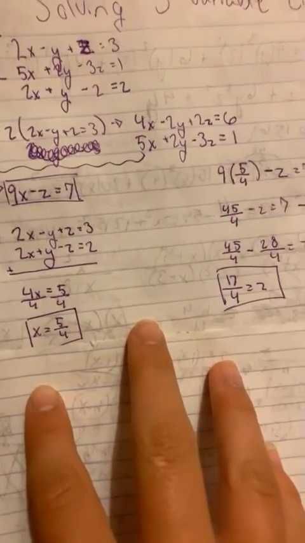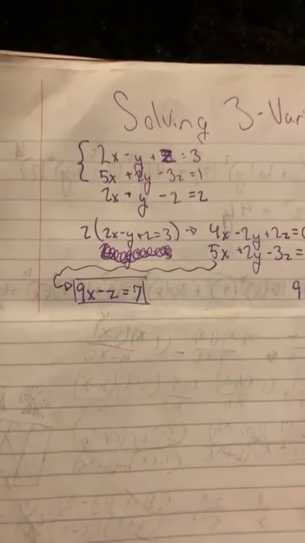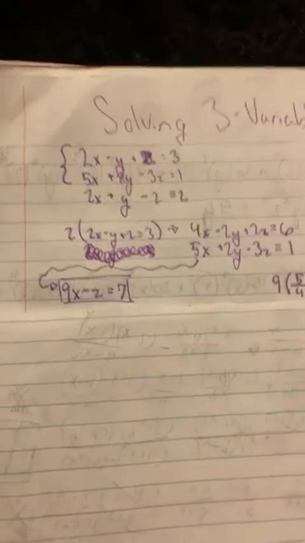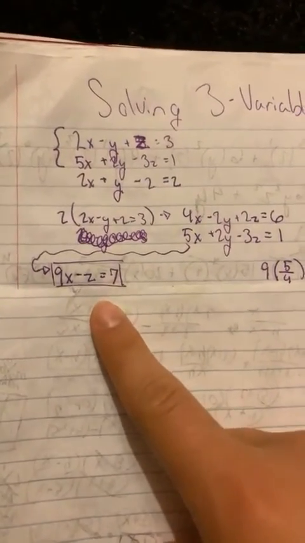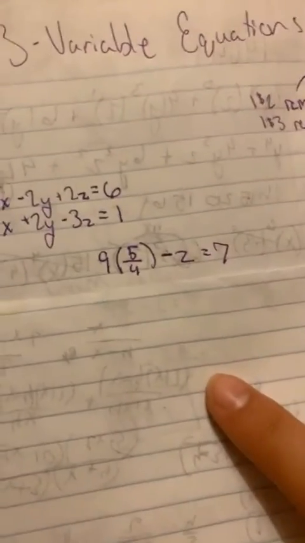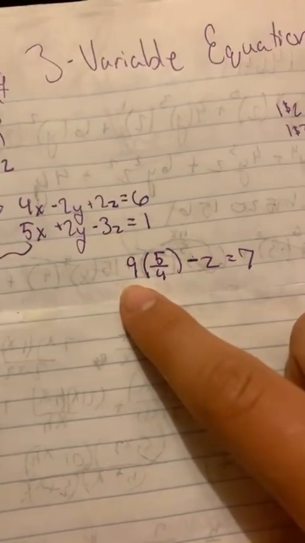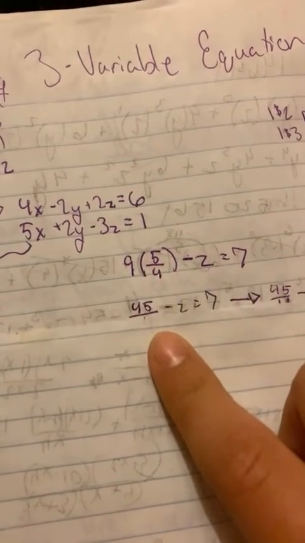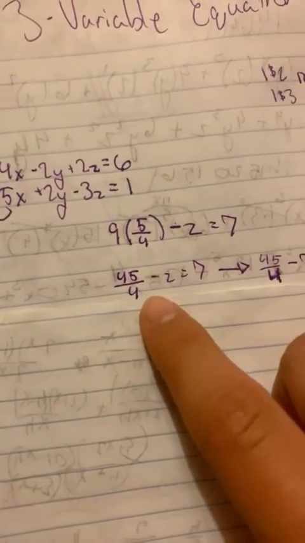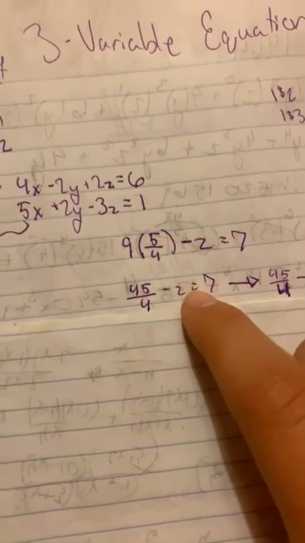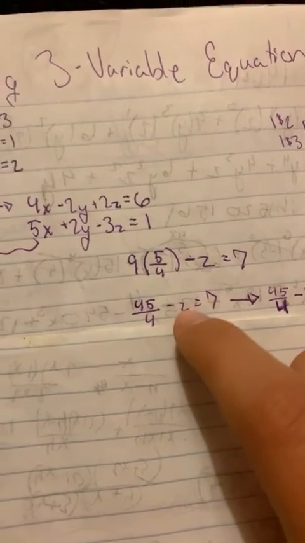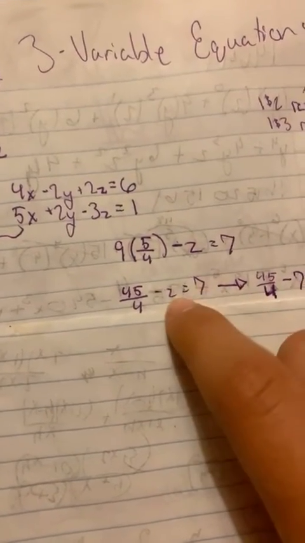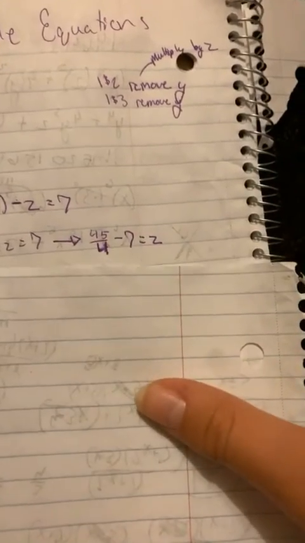That's one of our values, x equals 5 over 4. Now that we have x, we can input it back into the first elimination equation, 9x minus z equals 7. So we input it here. Now we're going to multiply 9 times 5 over 4, and we get 45 over 4 minus z equals 7. Now, because we want the variable to be positive, we can just add z to this side and subtract 7 from that side, and we'll get 45 over 4 minus 7 equals z.